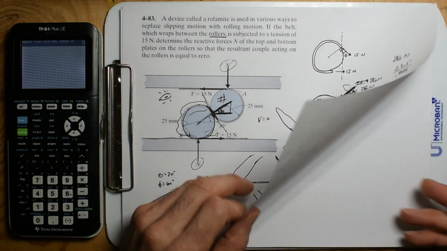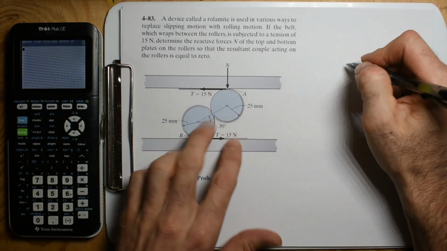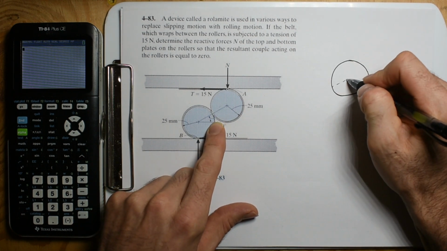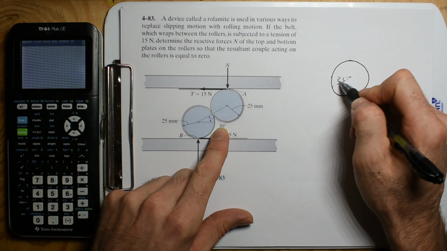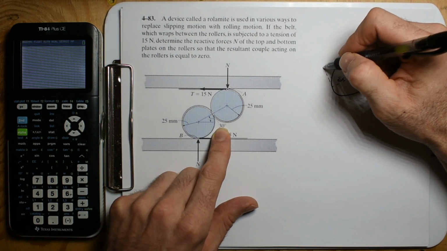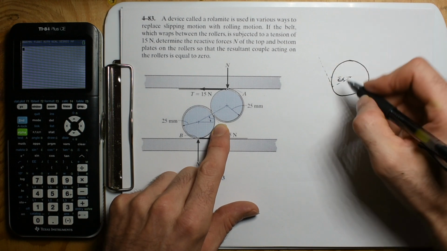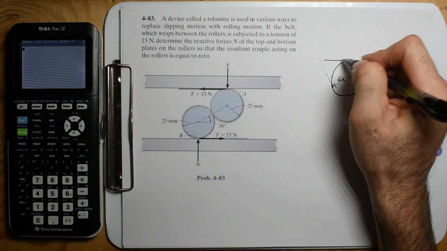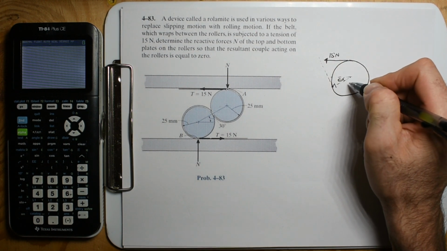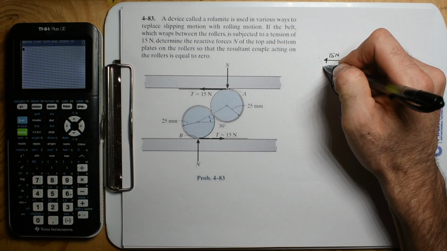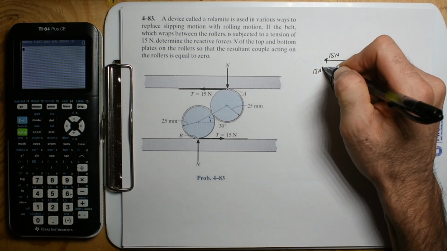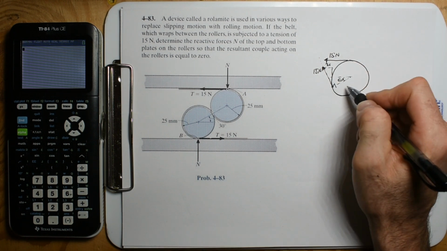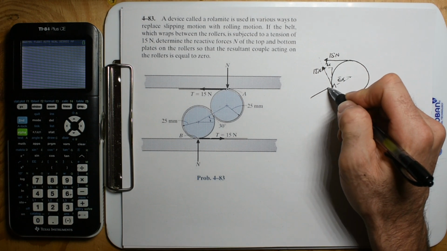So let's finish the video with that. Let's do this top roller and see if that jives. So we're going to come in here. This is our 30-degree angle. We know we have a normal. What do we have? We have 15 newtons there, and on this one we're going to have 15 newtons in this direction, so we're going to have 7.5 in that direction, and then, cool. And then we're going to have a normal force this way.